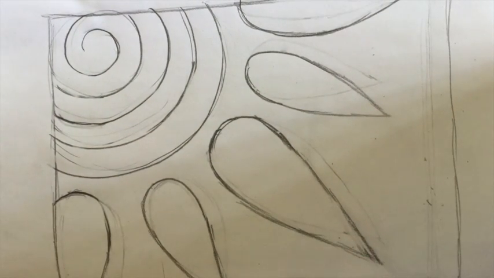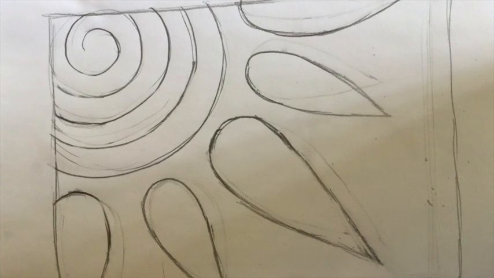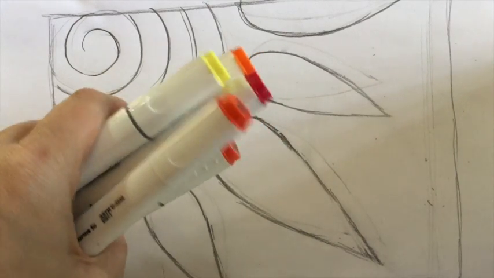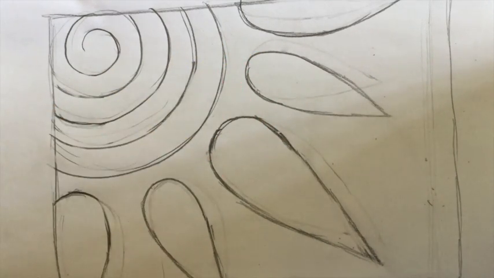I've decided to work with warm colors, so I pulled reds, oranges, and yellows. You may use any different color patterns that you choose to use.